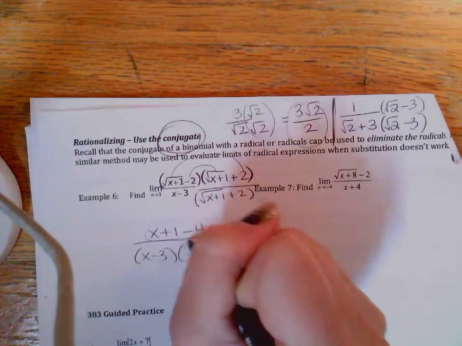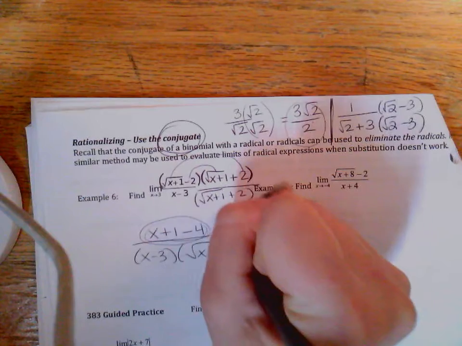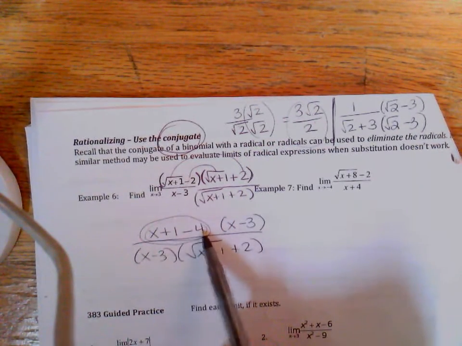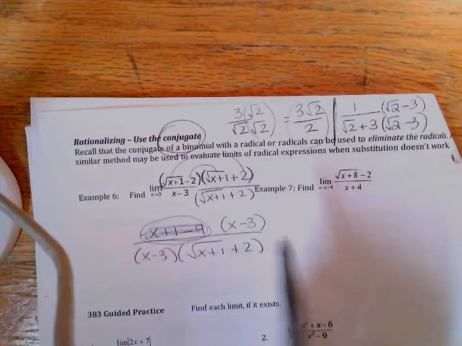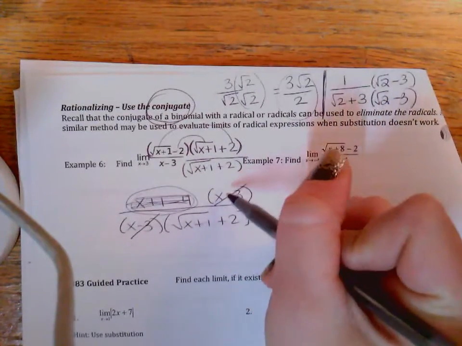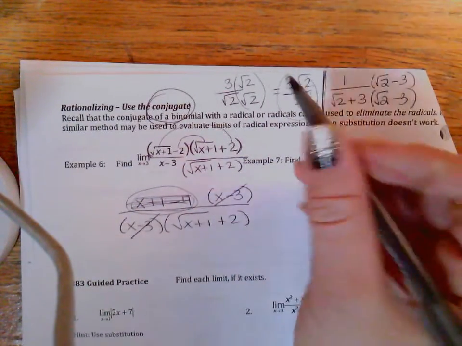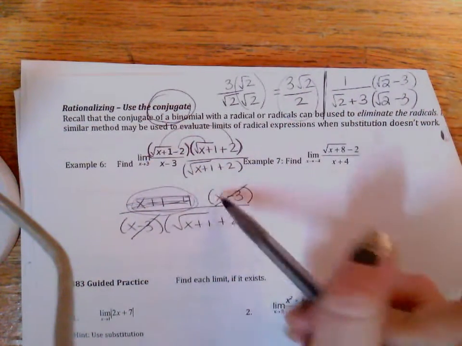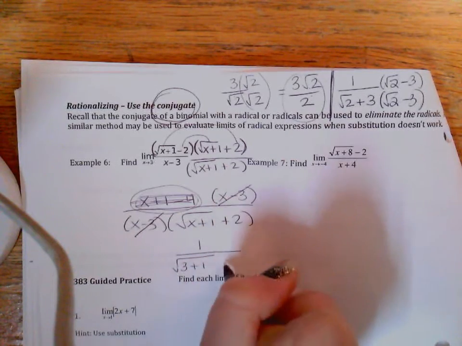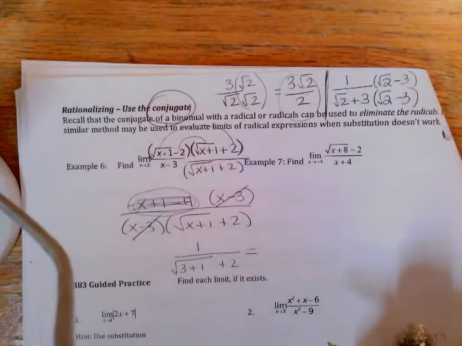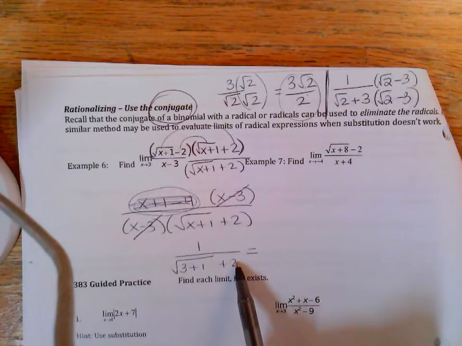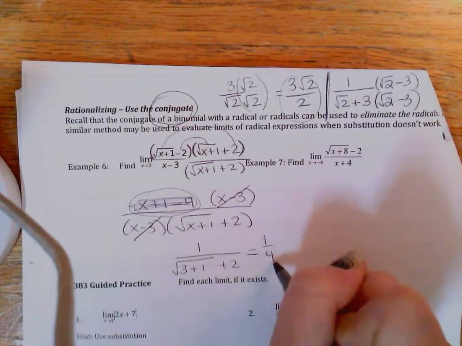That makes your numerator now x minus 3, right? X plus 1 minus 4 is the same as x minus 3. So my x minus 3's cancel. Now I have 1 over this denominator. So I'm going to plug in 3 to evaluate my limit. 1 over the square root of 3 plus 1 plus 2. What does that give me as an answer? The square root of 4 is 2, and 2 plus 2 in the denominator is 4. So my answer is 1/4.